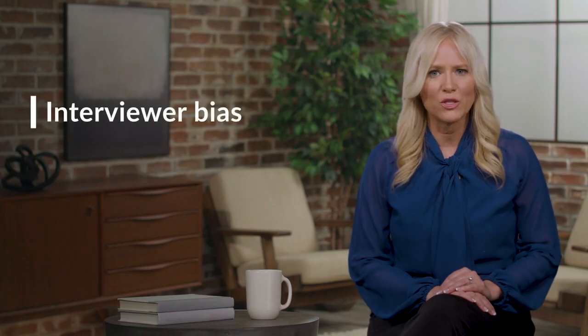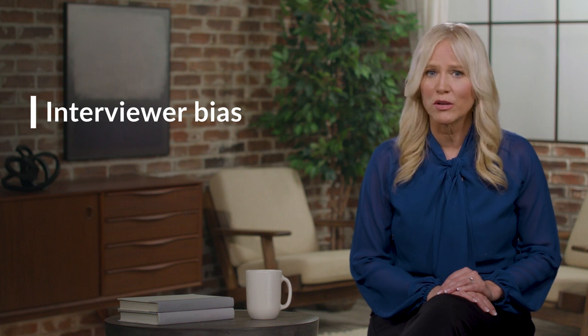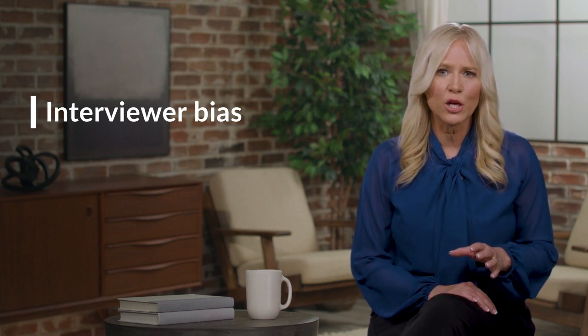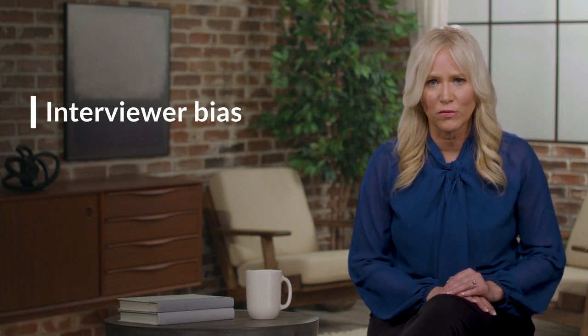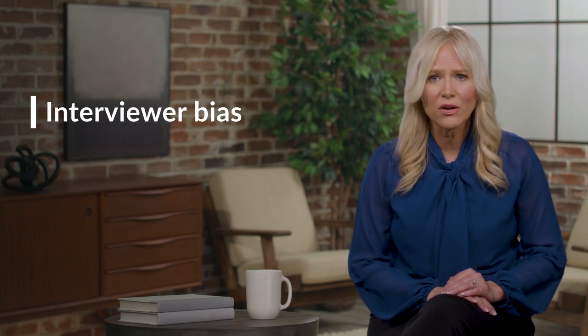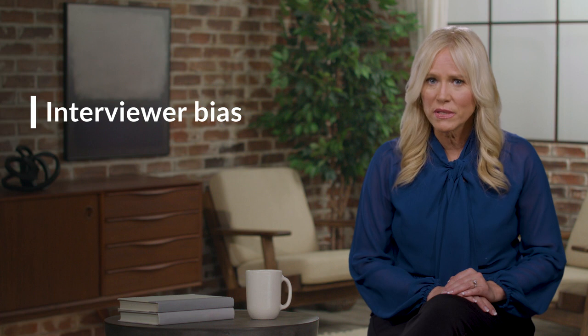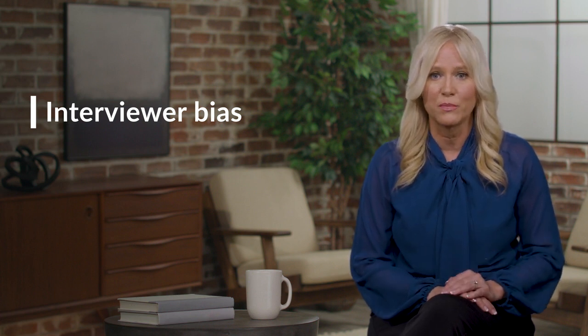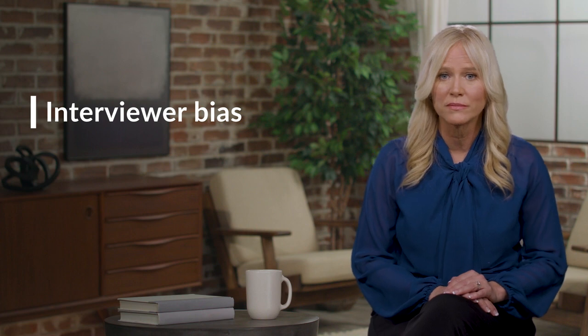Interviewer bias happens when an interviewer makes an assumption about a job candidate based on readily observed criteria rather than objective qualifications. These biases can be based on a wide range of criteria, such as age, skin color, weight, gender, and social status. The common denominator is that none of these criteria has anything to do with the candidate's ability to perform the job. Interviewer bias is usually automatic and unintentional. Most people don't realize they're doing it.